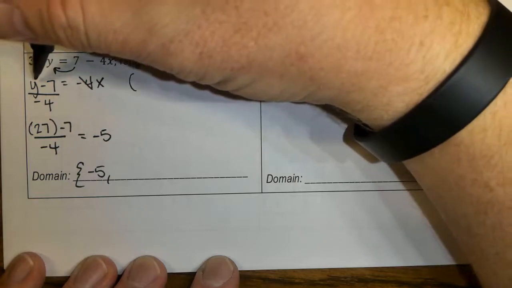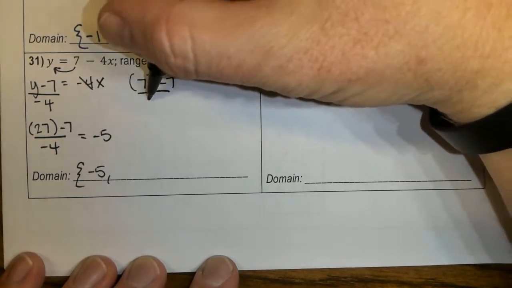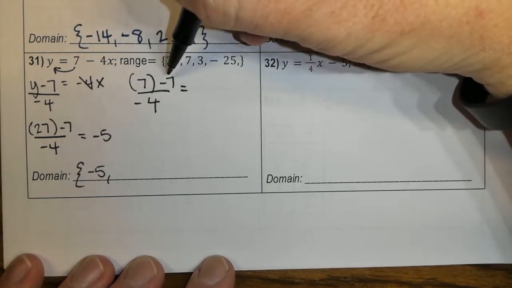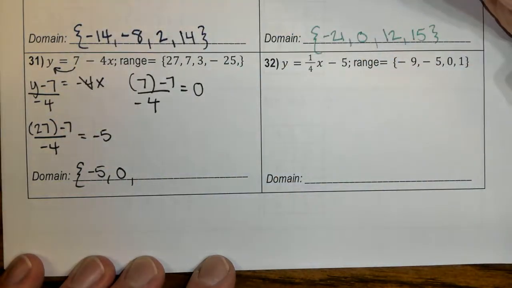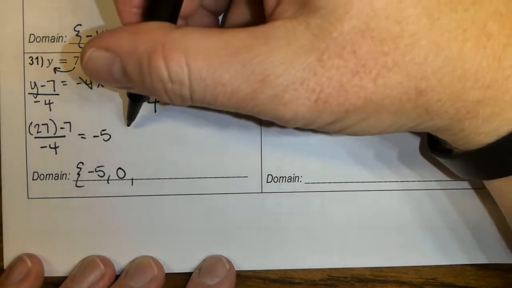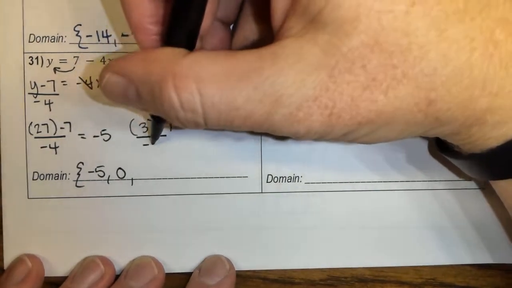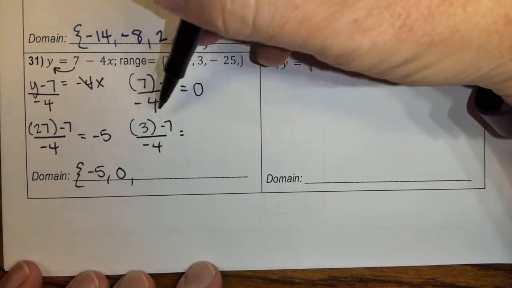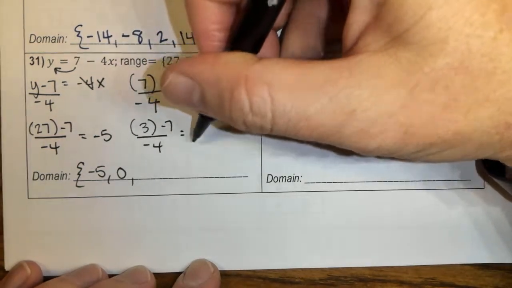So my y is now 7, minus 7 over negative 4. Oh, this is easy. 7 minus 7 is 0. 0 divided by anything is still 0. Okay, and then I need parentheses 3 minus 7 over negative 4. Okay, 3 minus 7 is negative 4. Divided by negative 4 is 1.